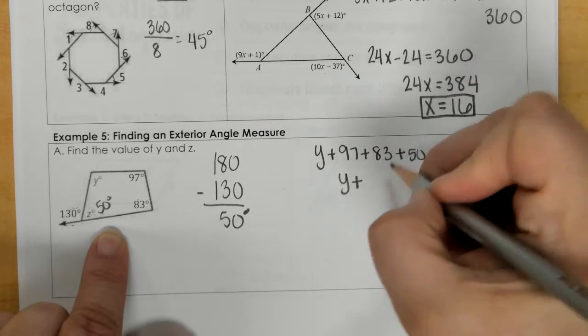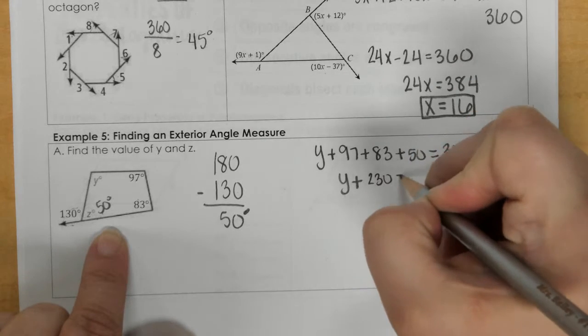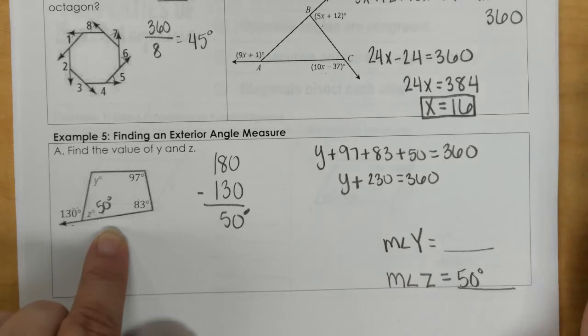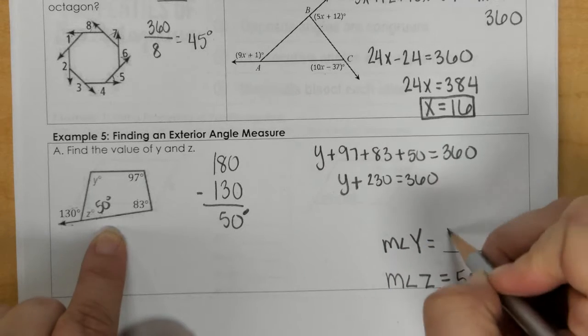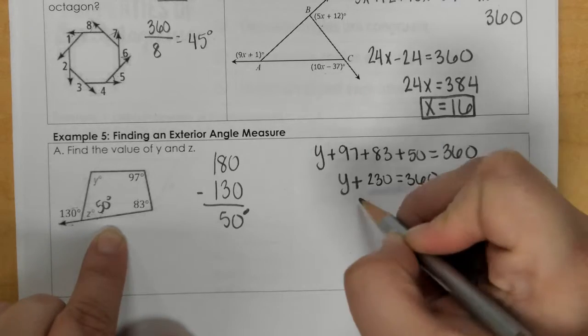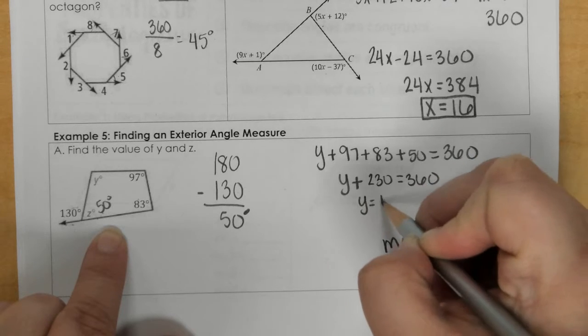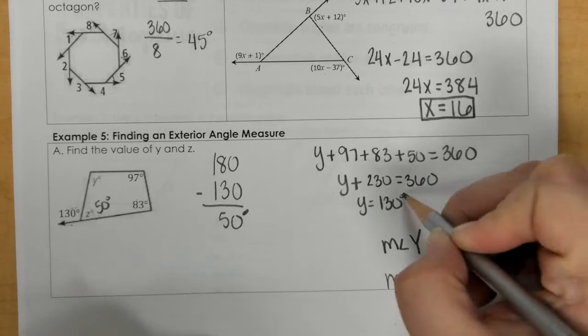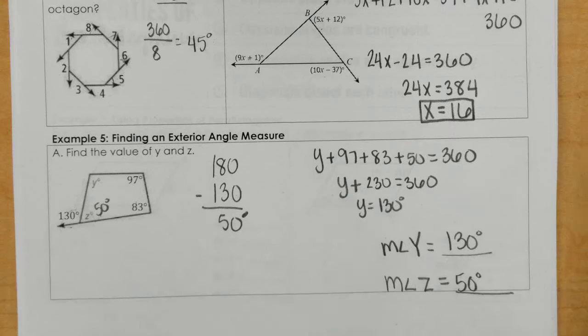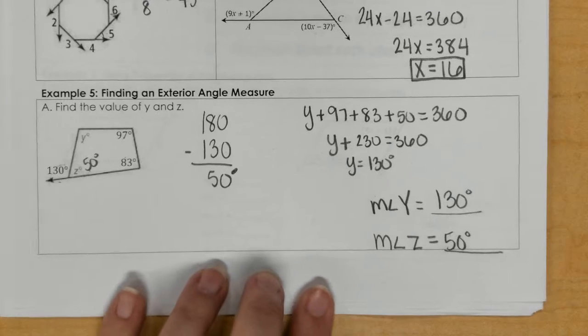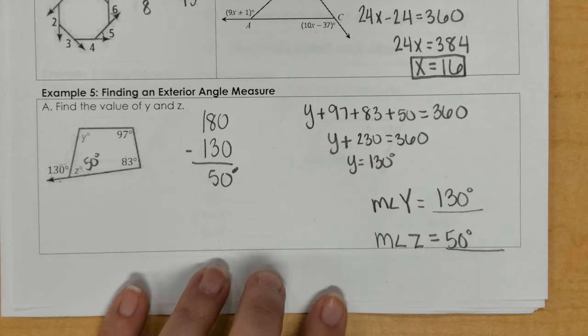So if I add those together, we get 230. And I subtract and I get 130. So there's our two angles. Angle Z is 50, angle Y is 130.